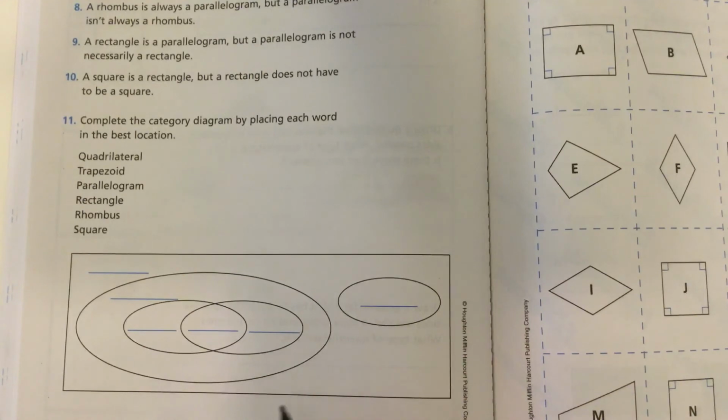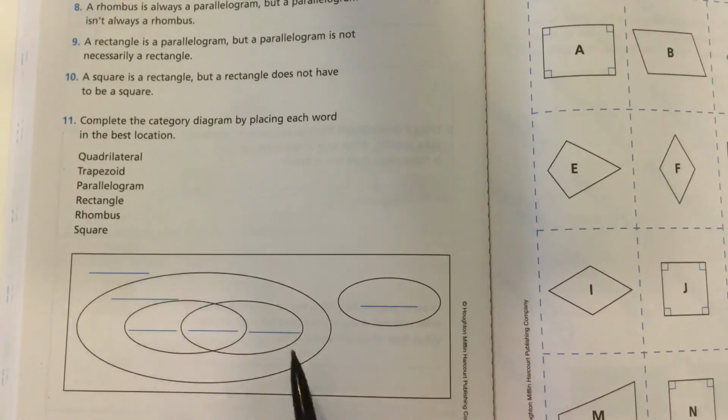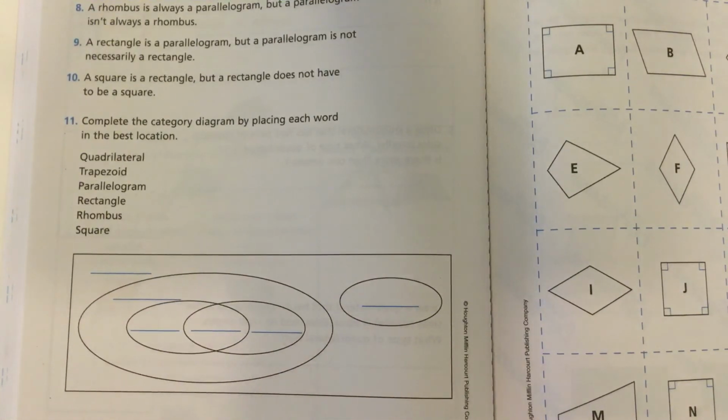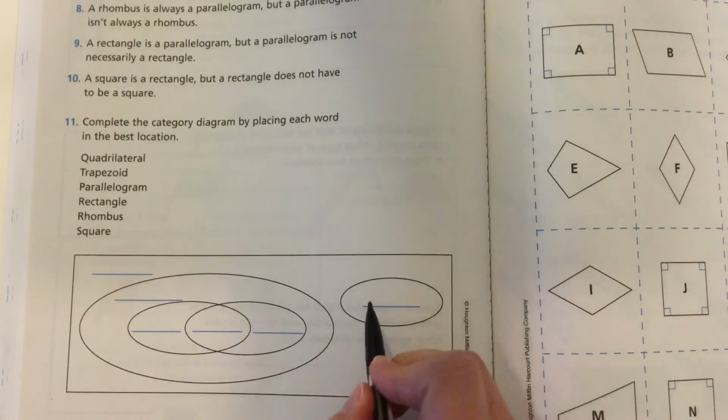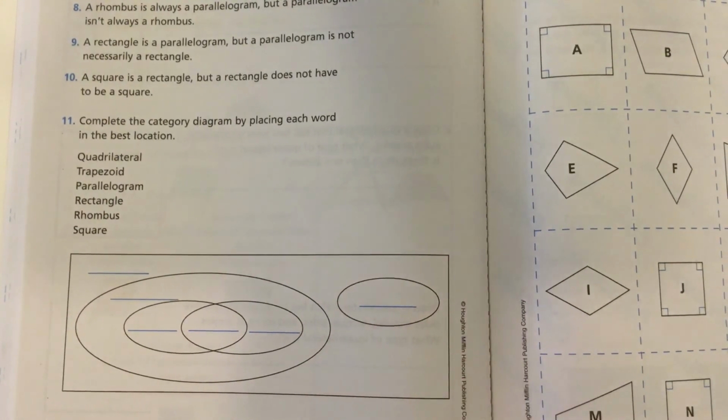This page is the last page of the lesson, and honestly, I'm okay with you not doing it. It's kind of weird the way that it's set up, but just in case you're interested, it's a Venn diagram with different spaces in between. So thinking about, okay, where would the shapes go? I bet you can guess which would be out here, all alone by itself. If you said trapezoid, you would be correct.